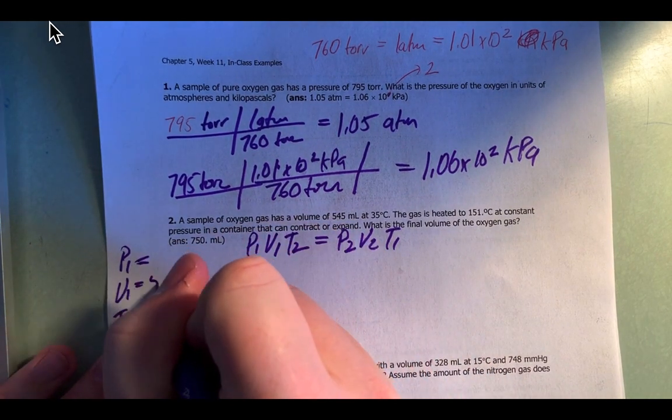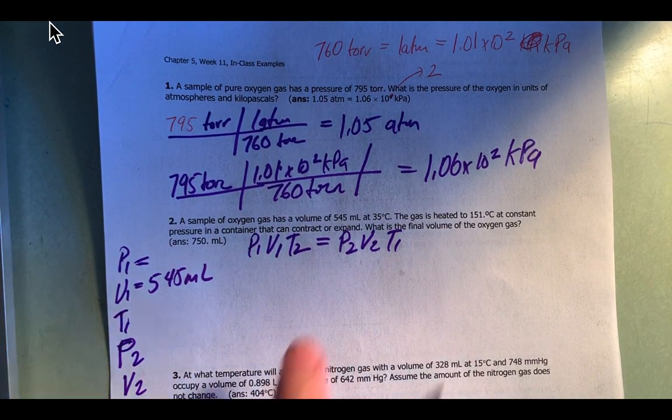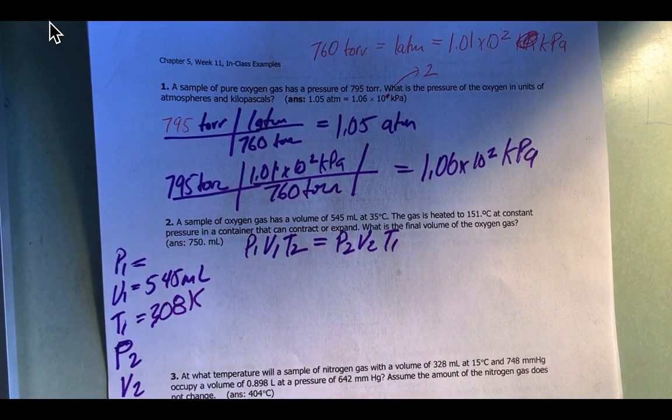Okay, and so I go into the problem, and the first thing I have is this volume, 545 milliliters. And so I'll make that my first volume, and 35 degrees C. And the milliliters are okay. I could change that to liters or leave it as milliliters, but the temperature must be in Kelvin. So I'm going to do 35 plus 273. So this is 308 Kelvin.